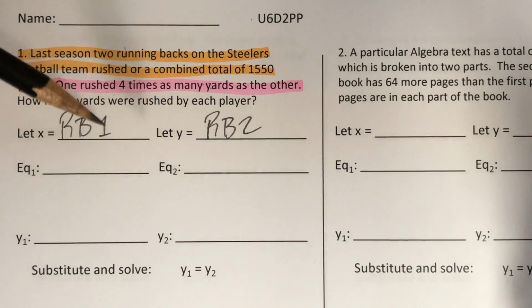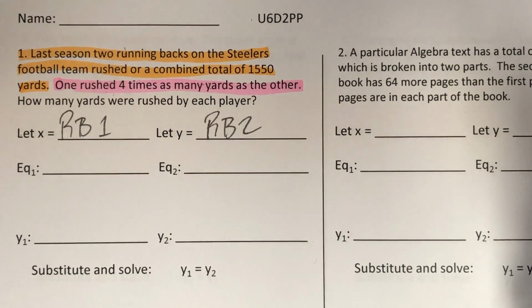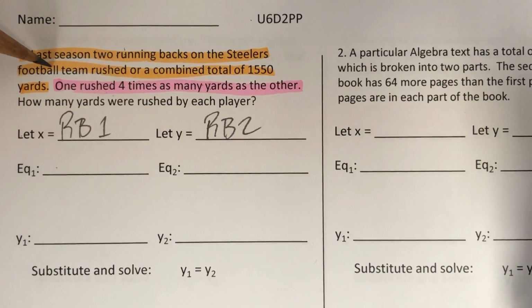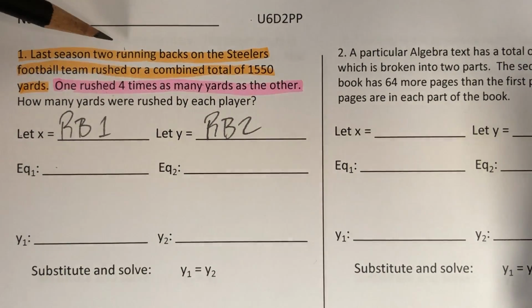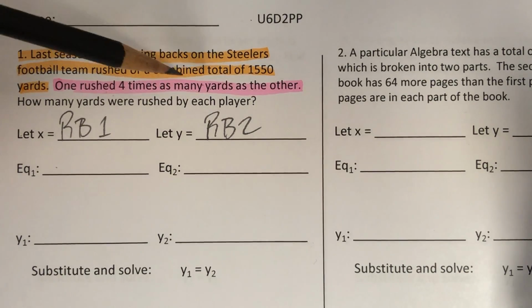So the first thing we have to do is we have to figure out what x and y are. What are the two things in the problem that are being talked about? And the second thing that we have to do is we have to write the two equations. And like I said, the first equation is going to be in the orange sentence. The second equation is going to be in the pink sentence. And there's going to be some clues that can help us figure out what's going on here. So let's work on this first one first. Last season, two running backs on the Steelers football team rushed for a combined total.